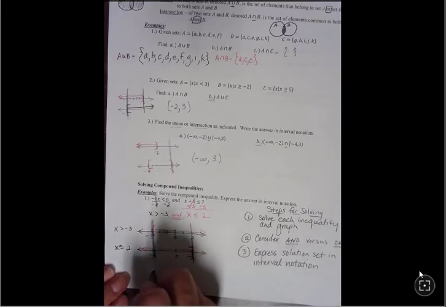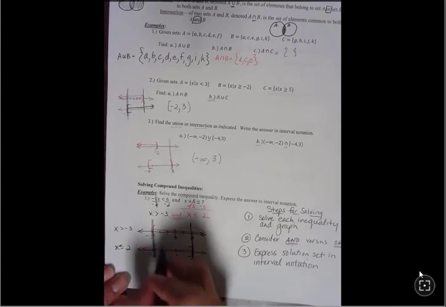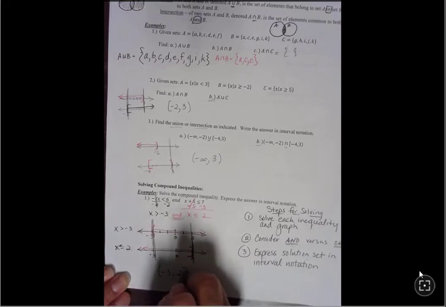So the overall solution for this particular problem would be -3 exclusive, because it's greater than, to 2 inclusive. Okay, and then we could graph the final solution for the intersection of these sets.